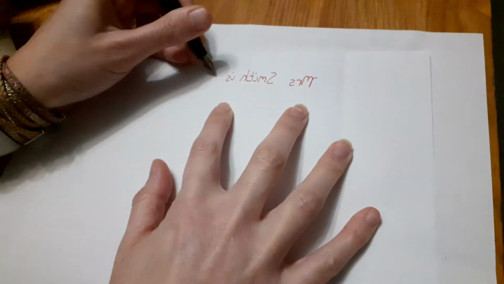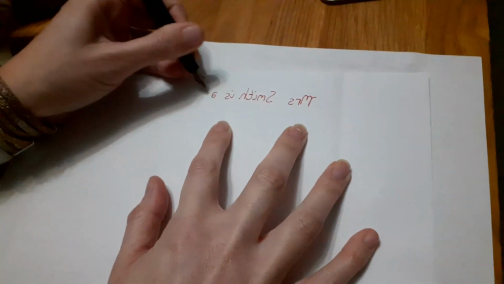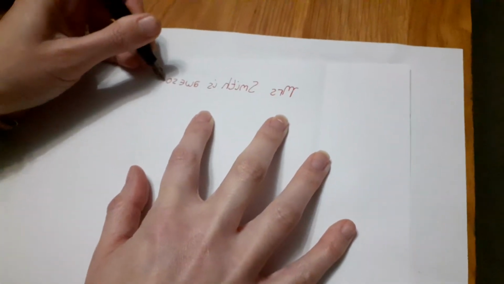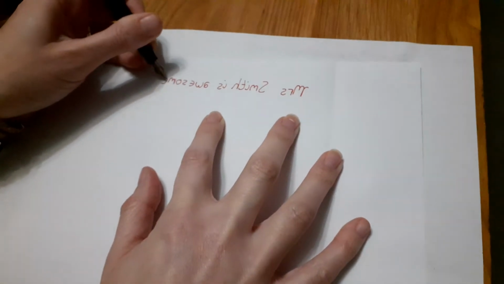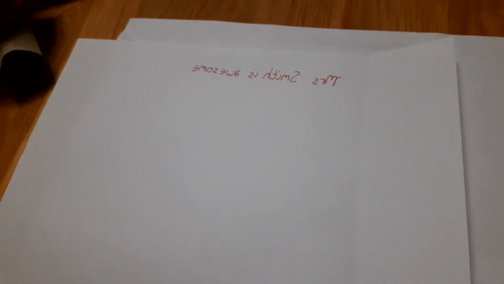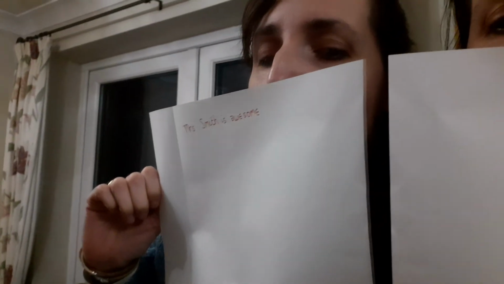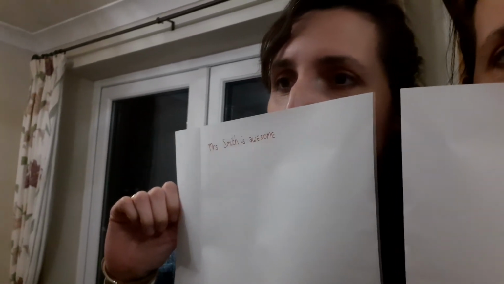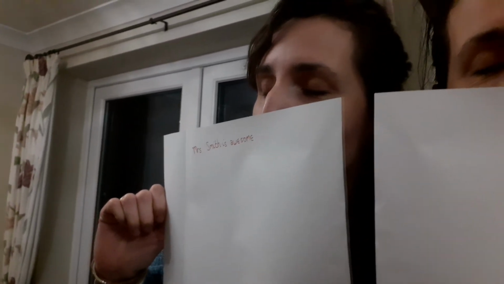Just like this. You don't have to write me the same message. You might want to write your own. But there we go. I've got a mirror writing, and if we take it over to the mirror, we can see if I've done a good job with it. So there we go. My mirror writing has a secret message. I'm sure you can read it now. I've held it up to a mirror.